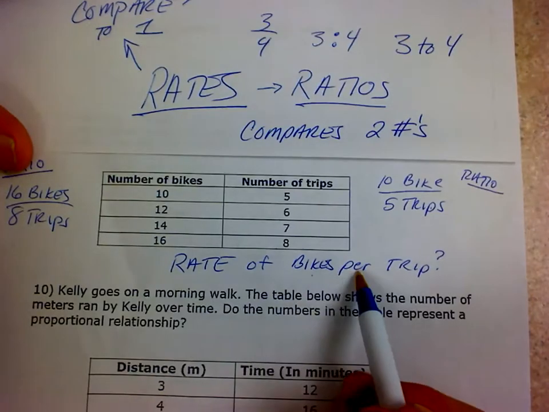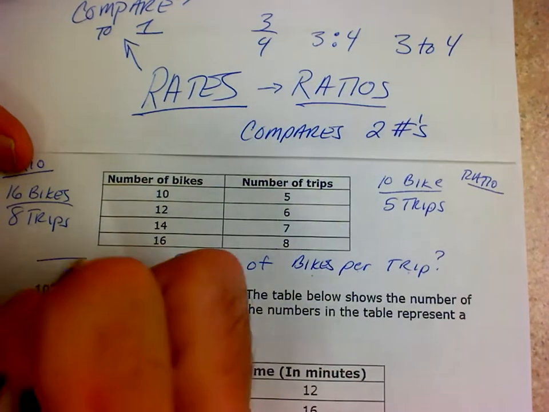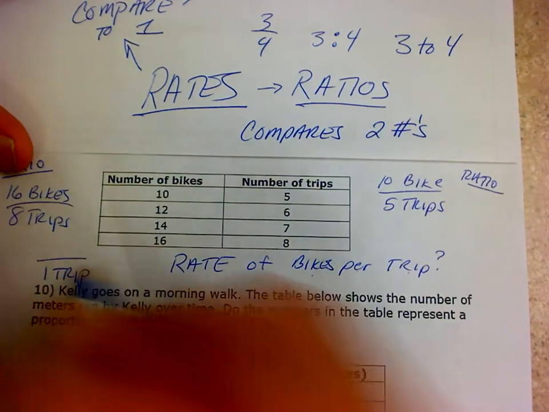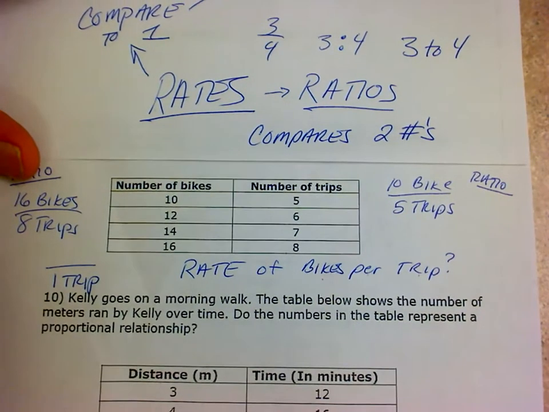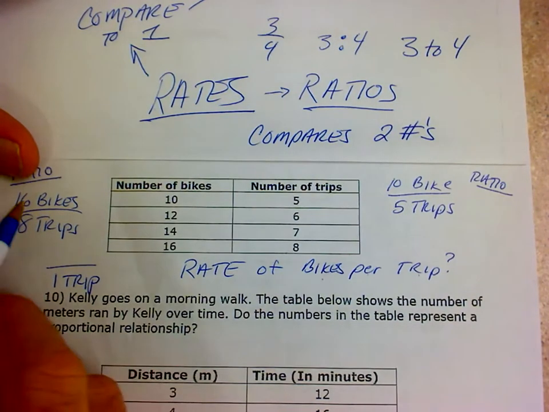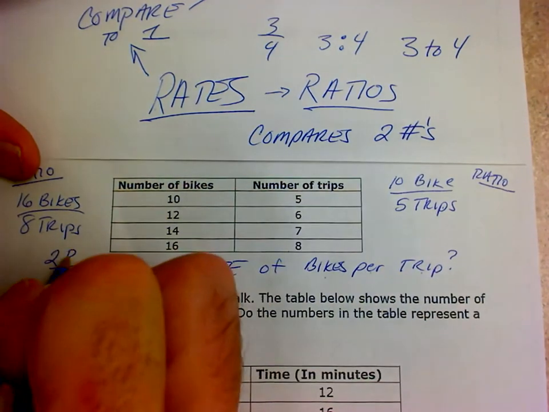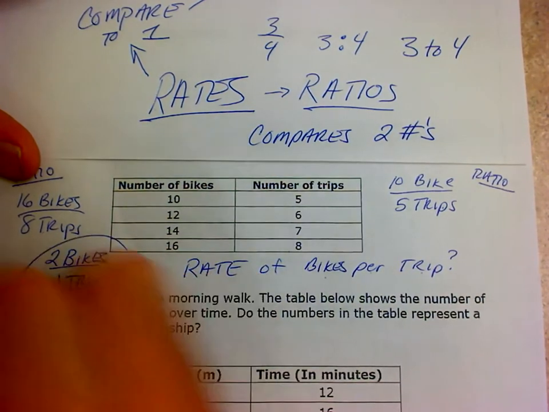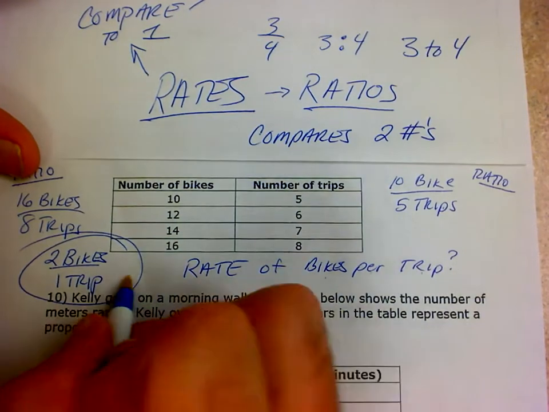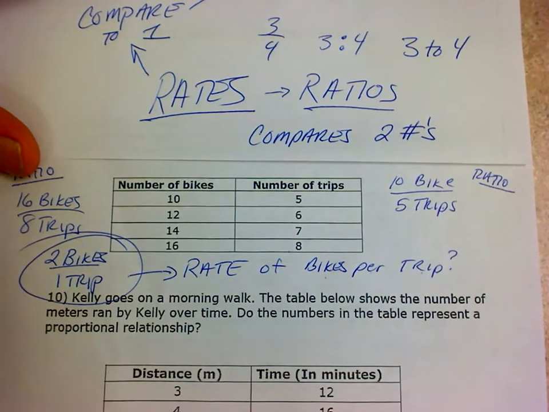Bikes over trips, and we want to know what's 1 trip. As we did in class, all we have to do is divide our two numbers. 16 divided by 8, 2 bikes per trip. That would be our rate.